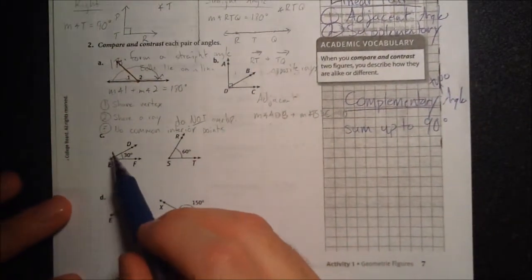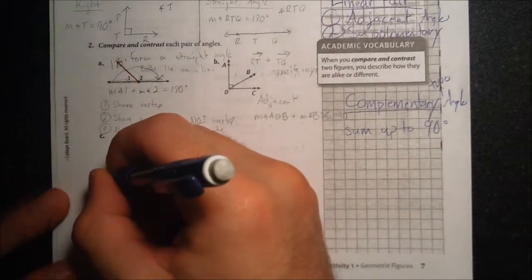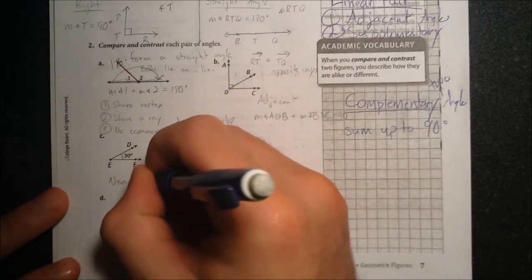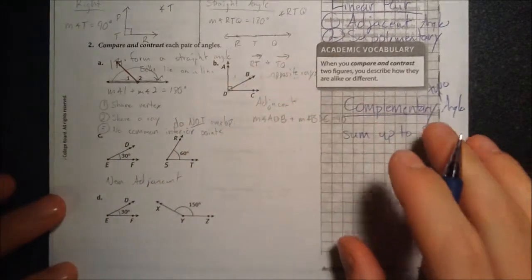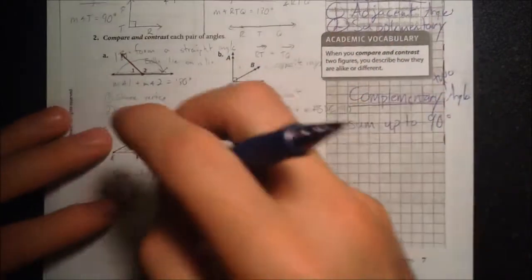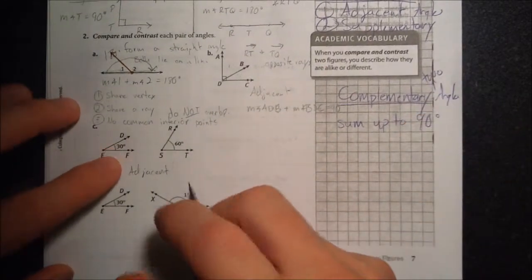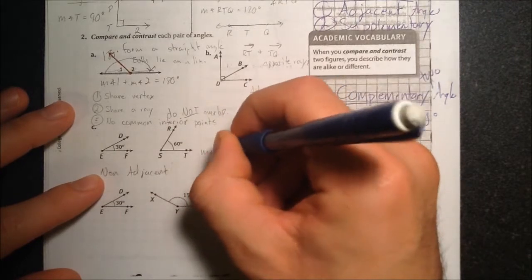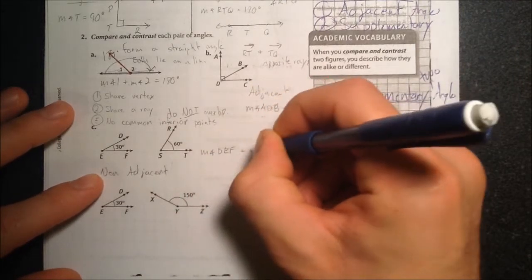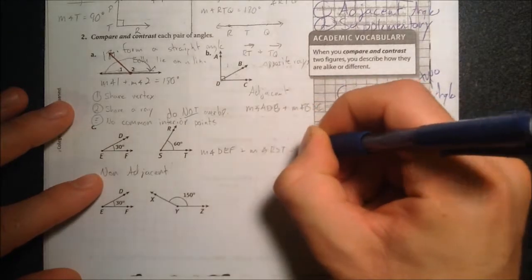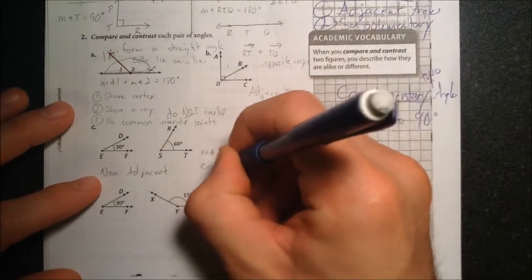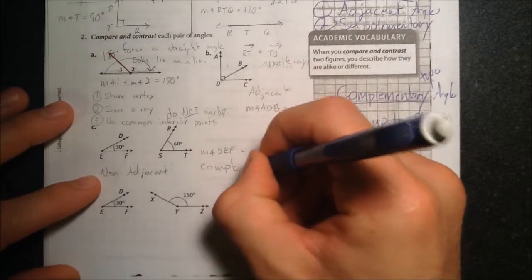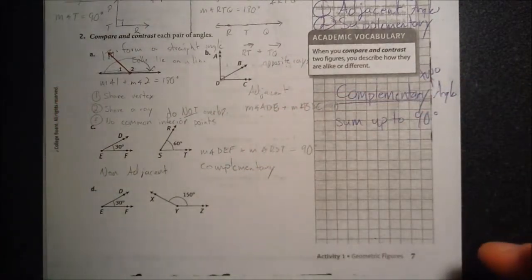Moving on, I want to go down to C. First off, you can say that these are non-adjacent. Obviously, non-adjacent. They don't share a vertex. They don't share a ray. So these are obviously non-adjacent. But when you look at their measurements, I can say, hey, the measurement of angle DEF plus the measurement of angle RST has got to equal 90 degrees, so therefore they are complementary. So these two angles are complementary.